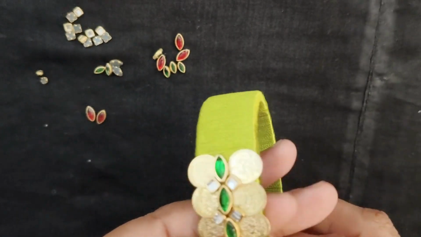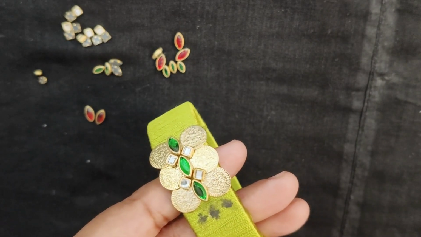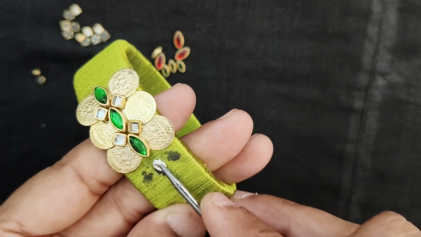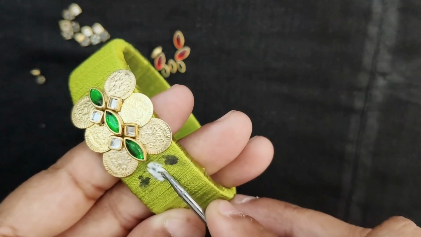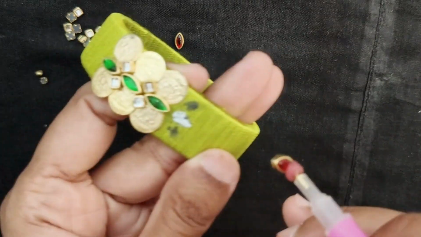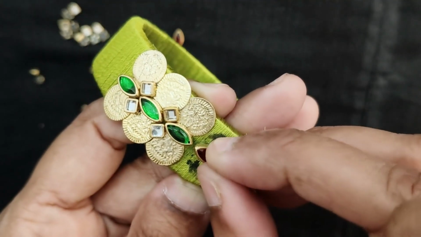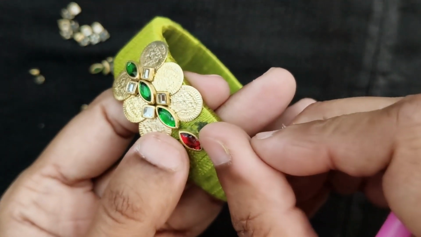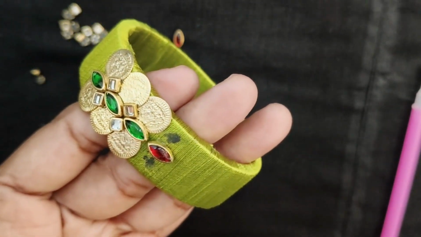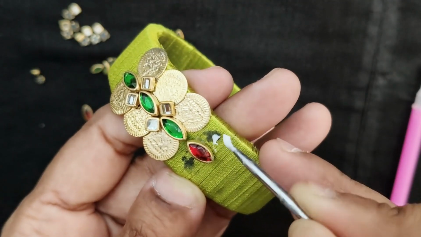So let us say I want to place the lotus motif in this section of the bangle. By now you already have an idea of how much glue to apply. So I will start by placing a small drop of glue and fixing the first Kundan stone. Now you can adjust the stones slightly according to your design requirements. Next, I will place additional stones on the left and the right side of the center stone as planned.